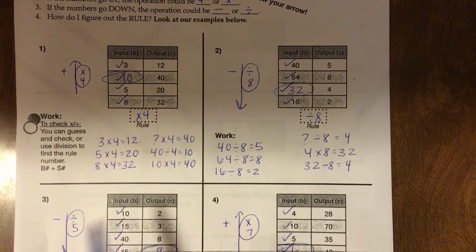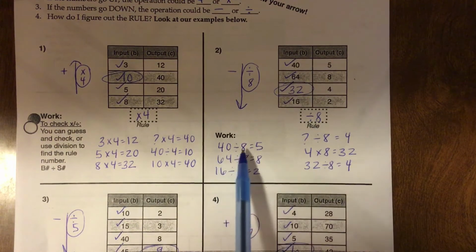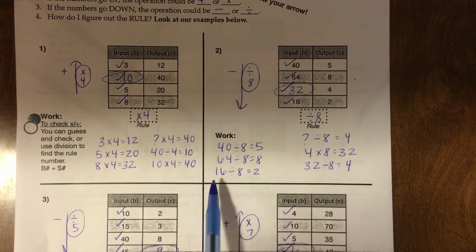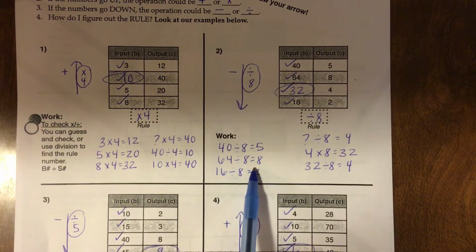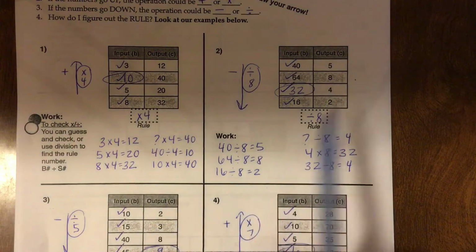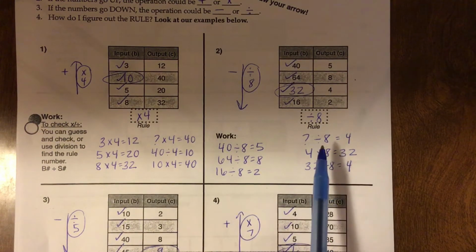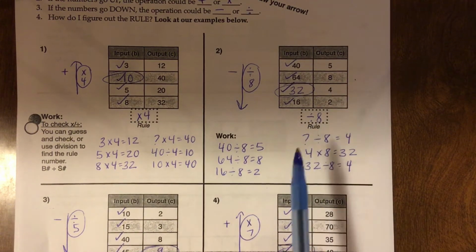Then I proved it by taking my input, 40 divided by 8, getting 5, it matches. 64 divided by 8 equals 8. 16 divided by 8 equals 2. It matched my output. So I knew that was my rule. I wrote it in the box.